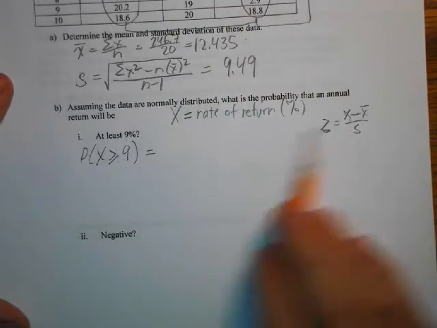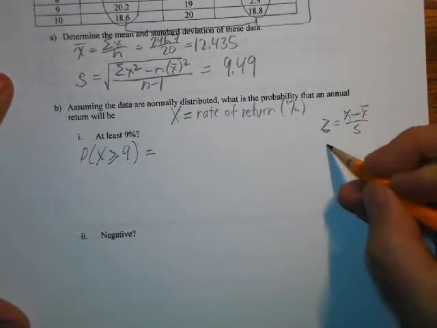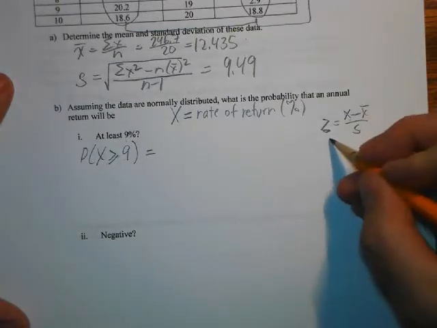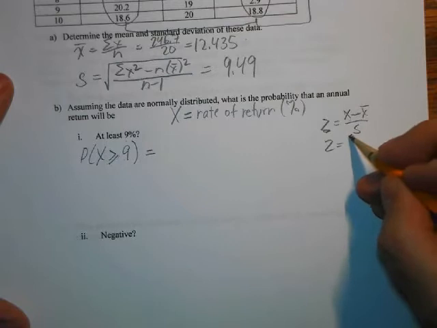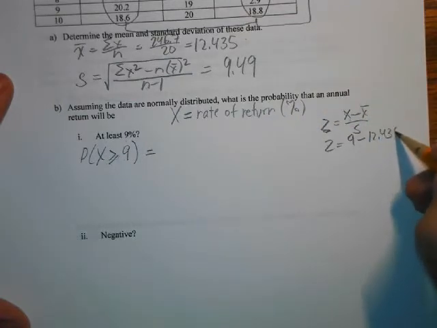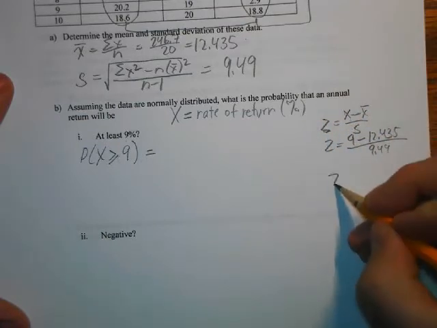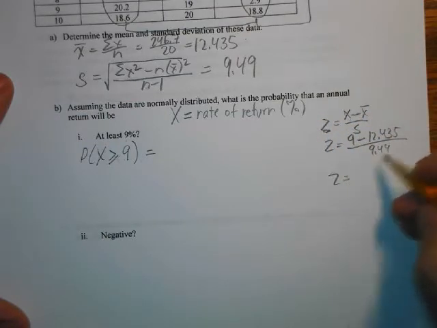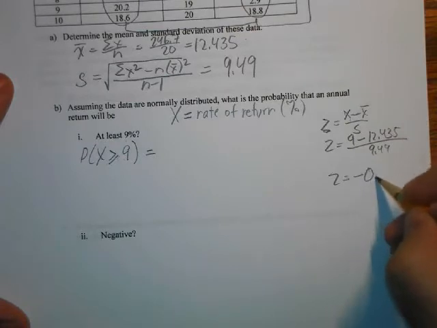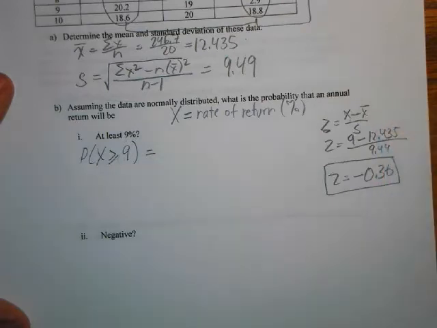For our particular case, x is 9, x bar is 12.435, and s is 9.49. If we do that calculation, we get z equal to negative 0.36. So this part should seem very familiar from the last lesson.